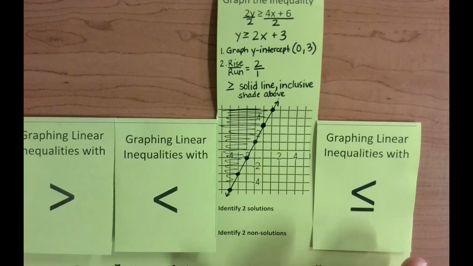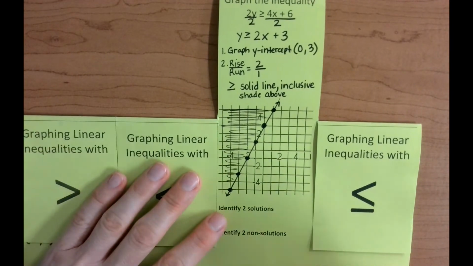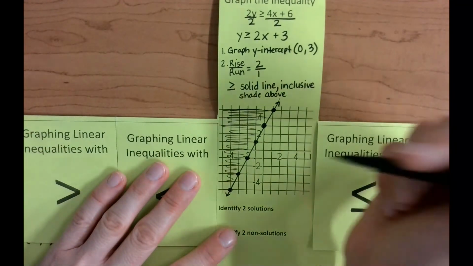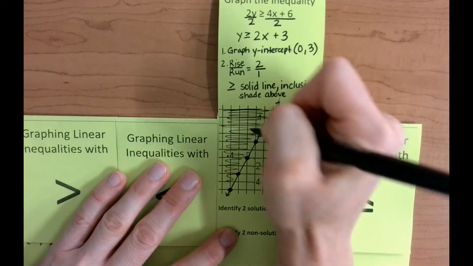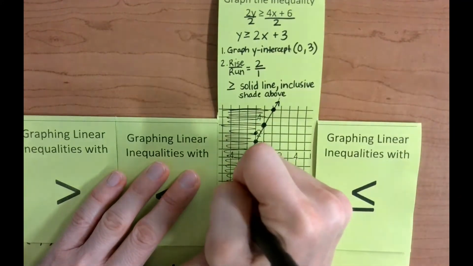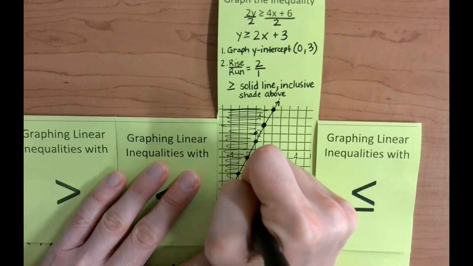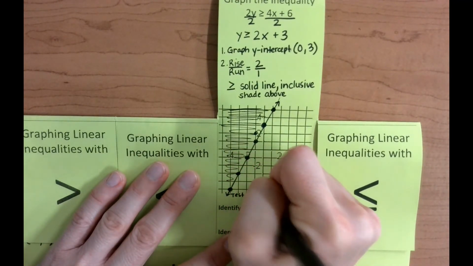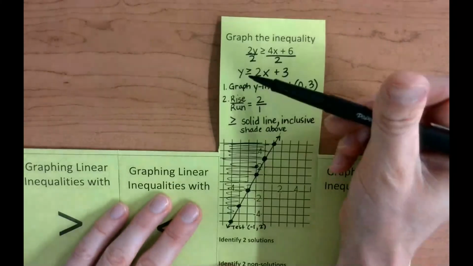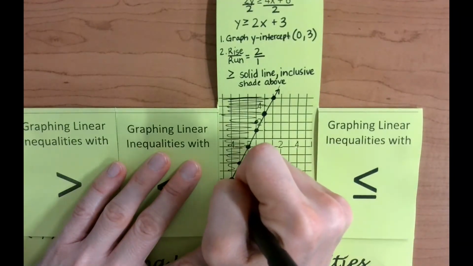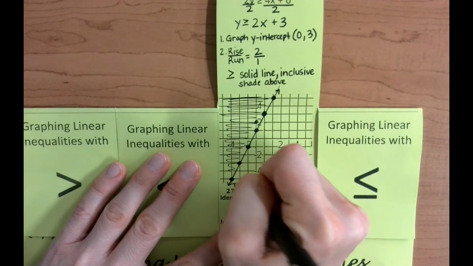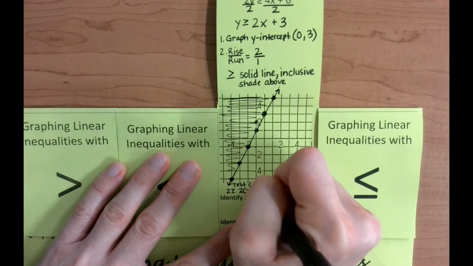All right, again, test a point to make sure that we shaded correctly. So I'm going to test (-1, 2), this point. Go back to your inequality. Y is greater than or equal to, so y is 2. 2 is greater than or equal to 1 times -1 plus 3.